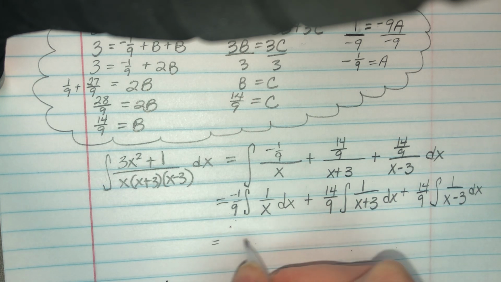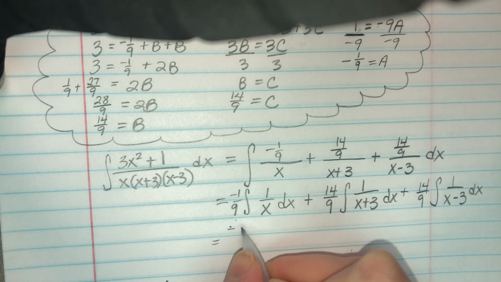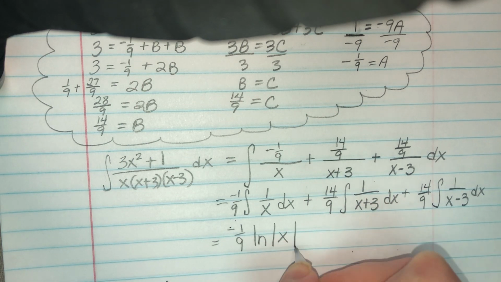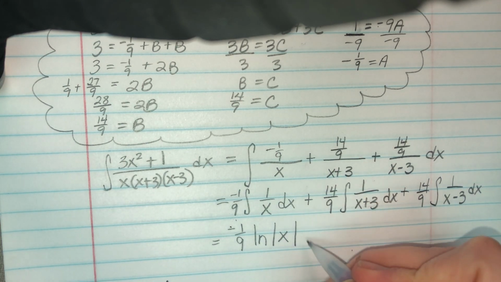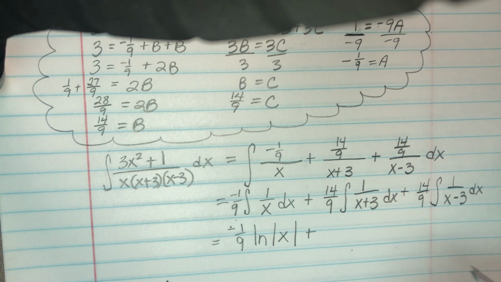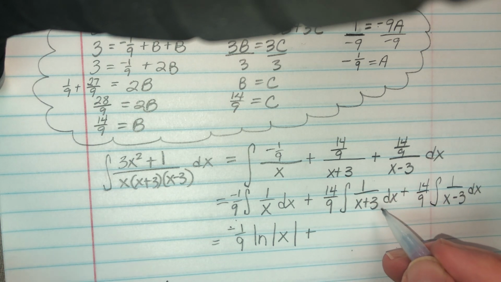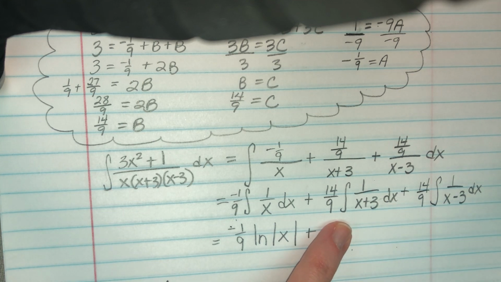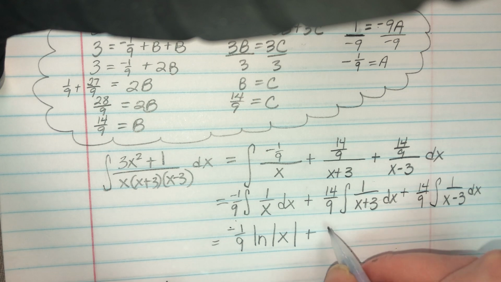So that is going to give us negative 1/9 times the natural log of the absolute value of x, plus the integral of x plus 3 is a u substitution, but when you take the derivative of the u, you just get 1. So du is equal to dx. So that means you don't have to multiply by anything.